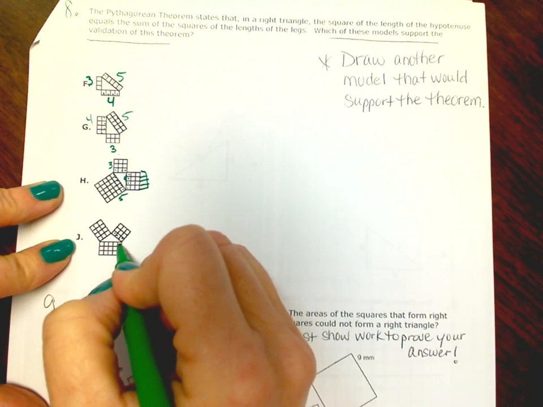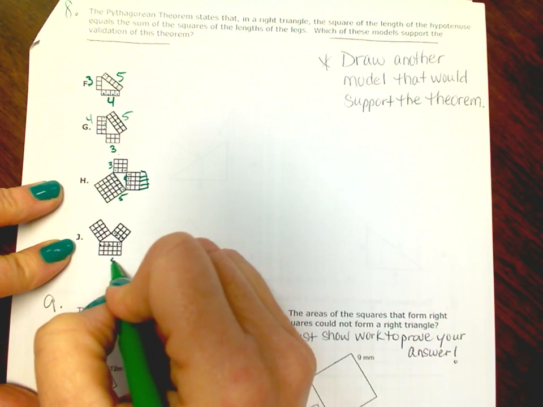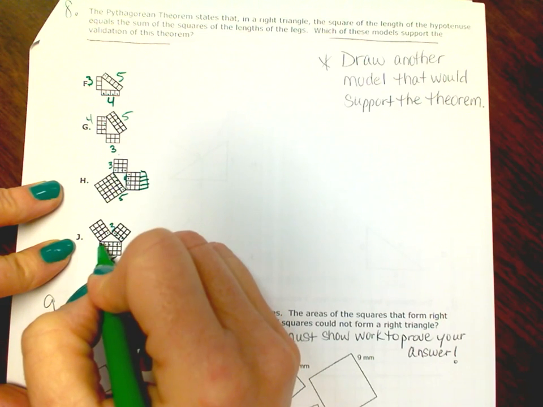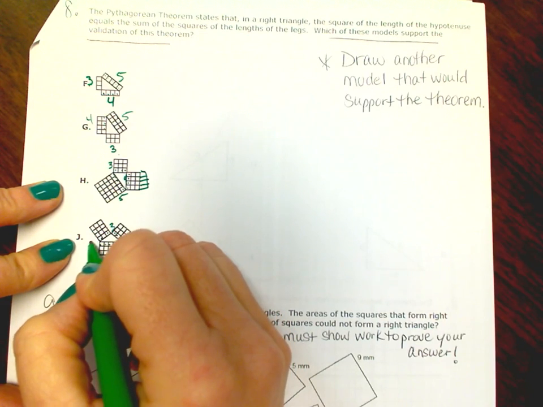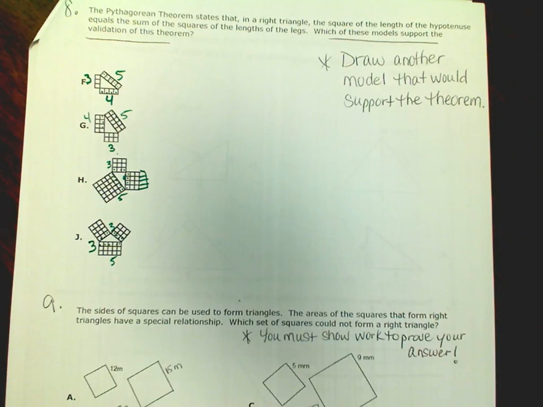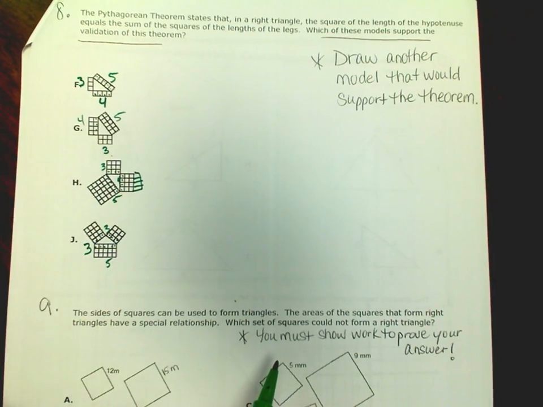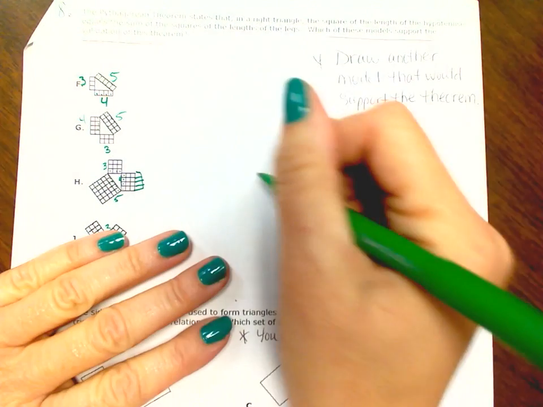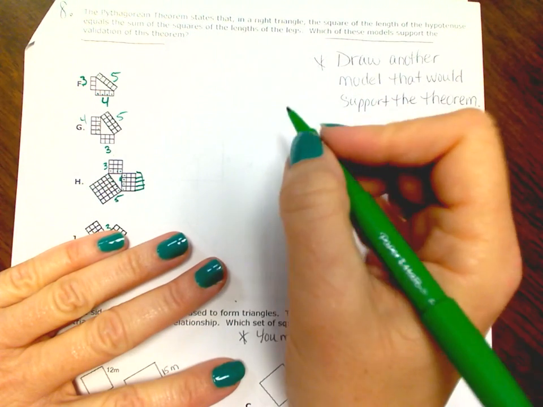Okay, all these seem to be very similar. Let's go with these. So let's sketch out what it's wanting.